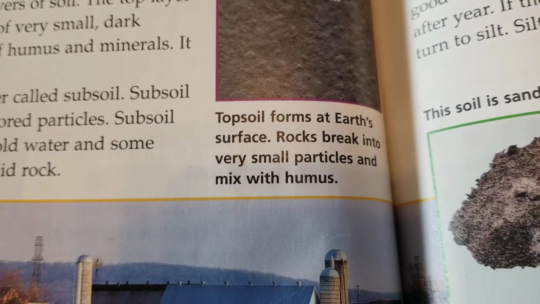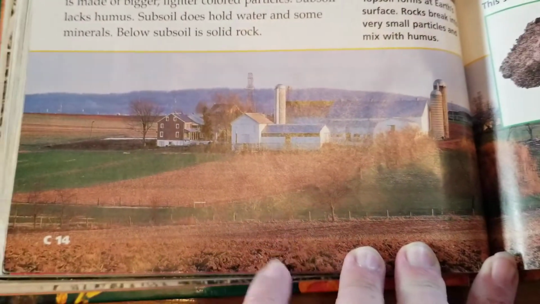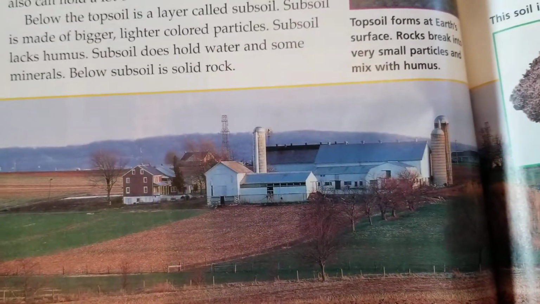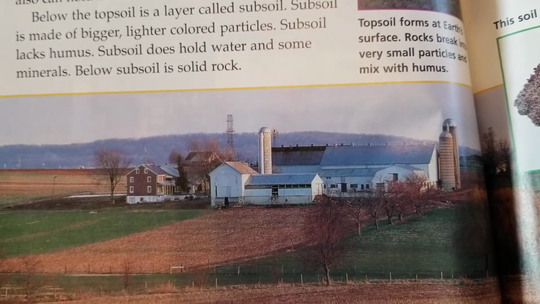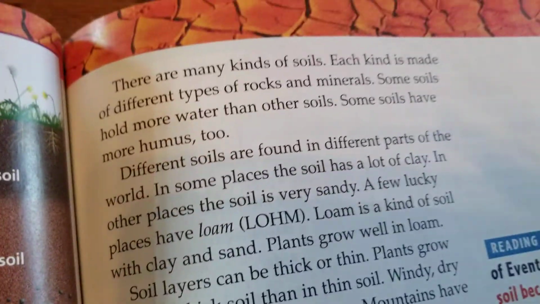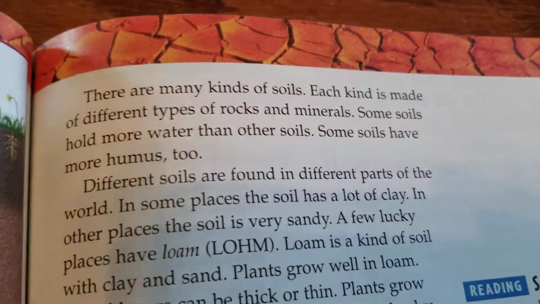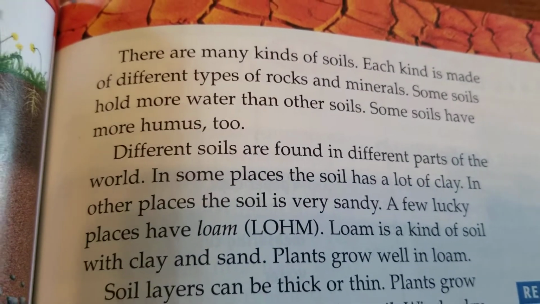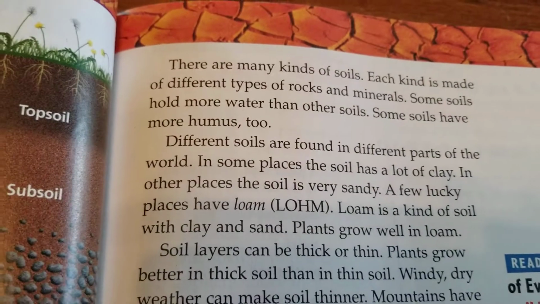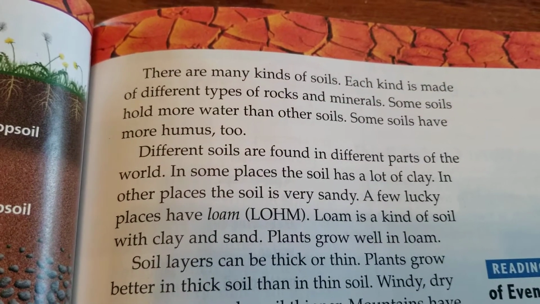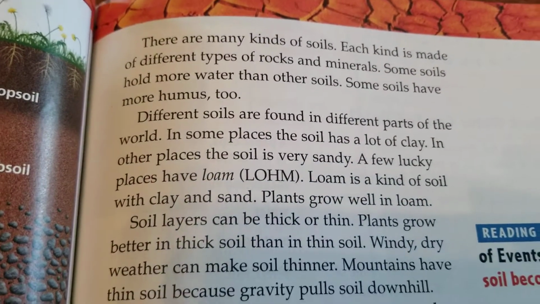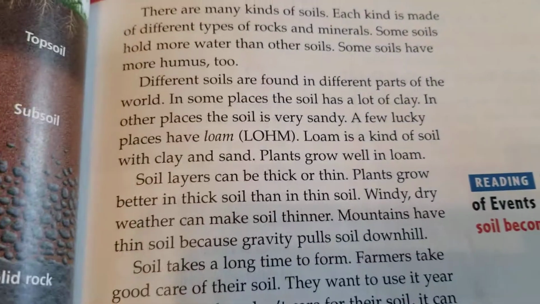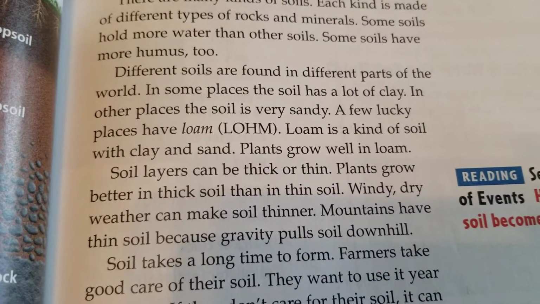Rocks break into very small particles and mix with humus. Nice picture of a farm there with some crops that have either been planted or growing or something. There are many kinds of soils. Each kind is made of different types of rocks and minerals. Some soils hold more water than other soils. Some soils have more humus too. Different soils are found in different places, different parts of the world.